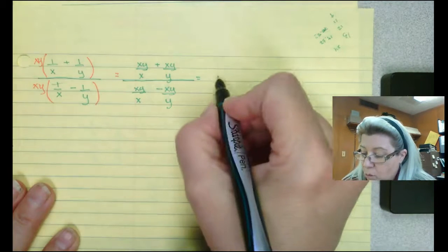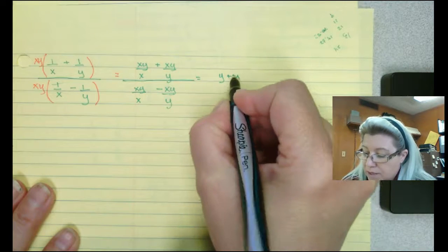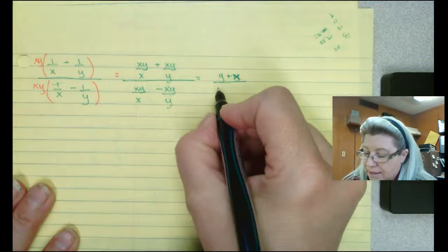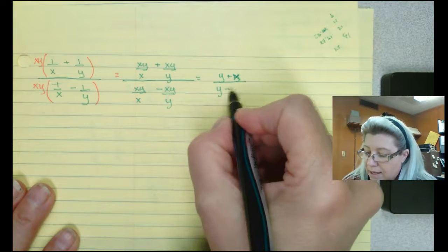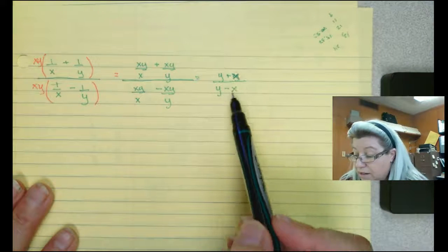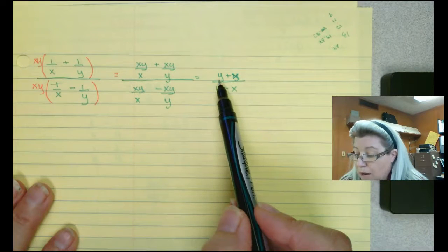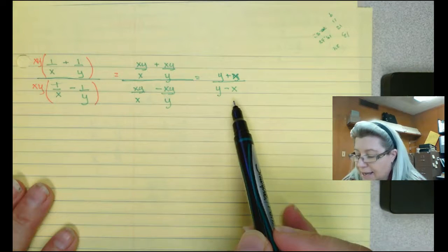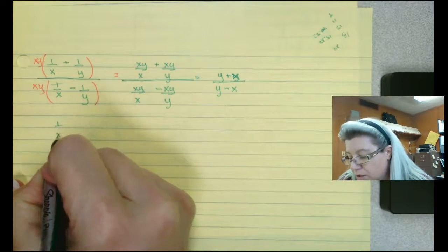Xy over x is just y, and xy over y is x. So xy over x is y, and negative xy over y is negative x. Now there's nothing here that I can pull out to reduce anymore. So my answer is y plus x over y minus x. That's using method 1. Let's try method 2.